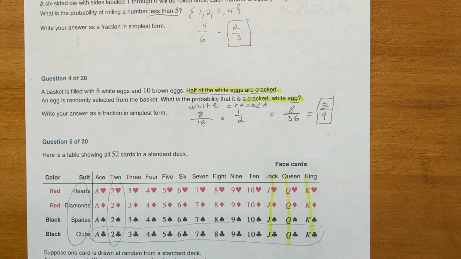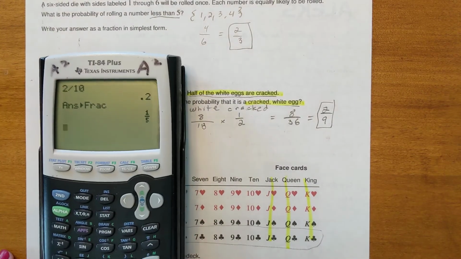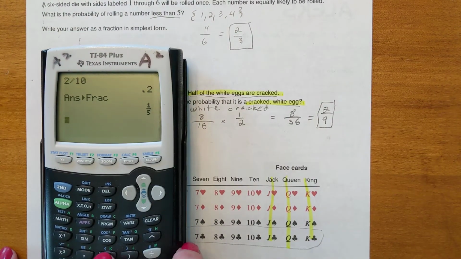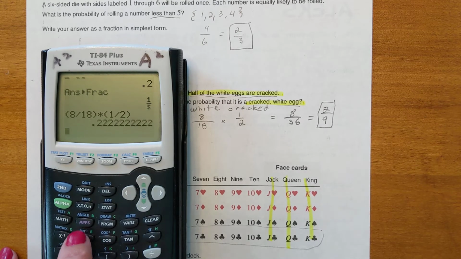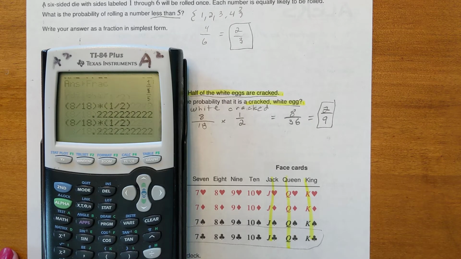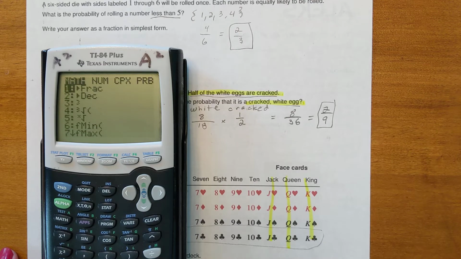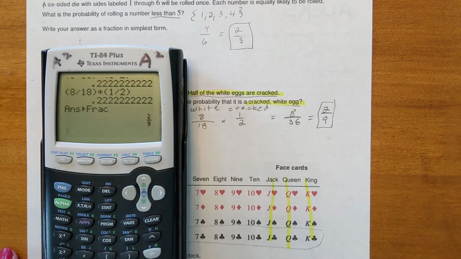Again, we'll do it on the calculator. So 8 divided by 18, and then times a half, and again hit times, not divide. And then change it to a fraction, so math, enter, and you get 2/9.